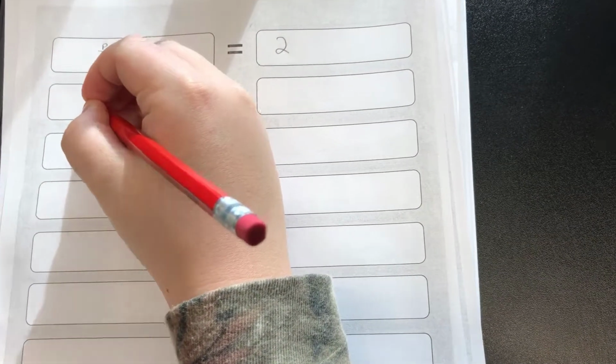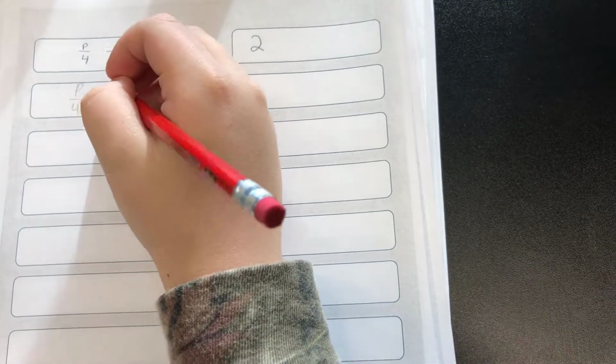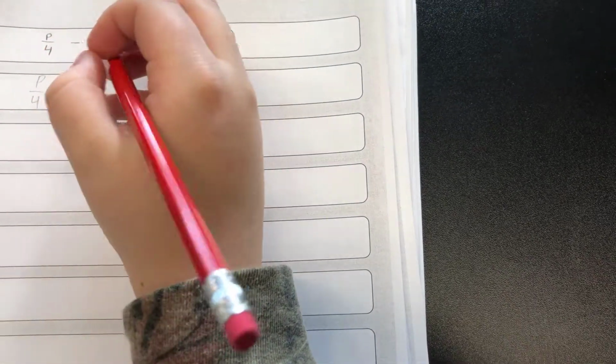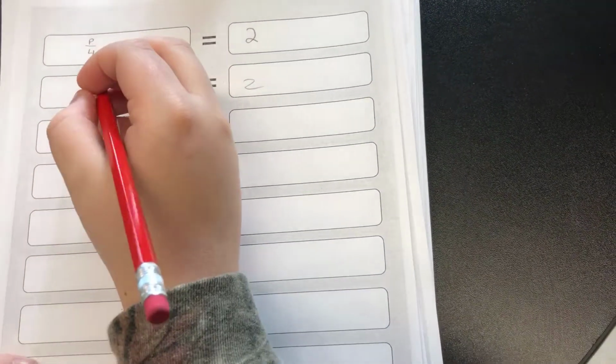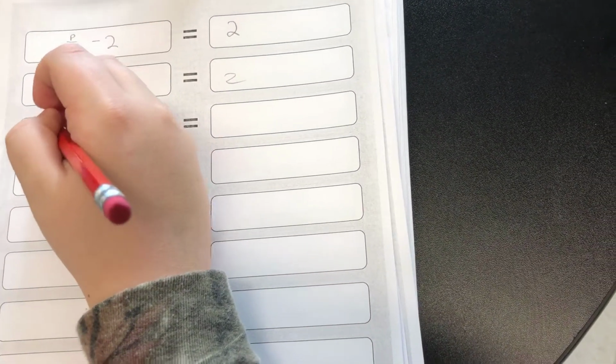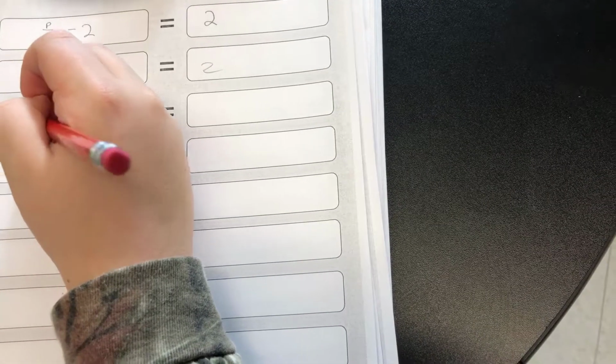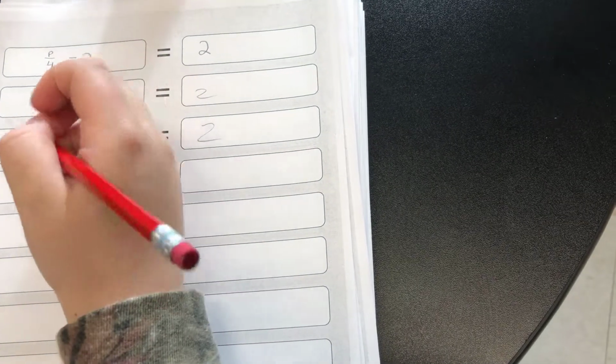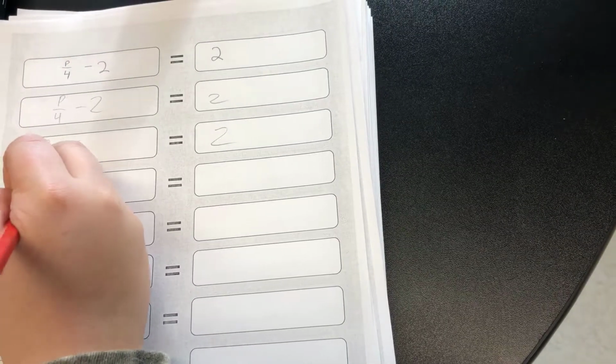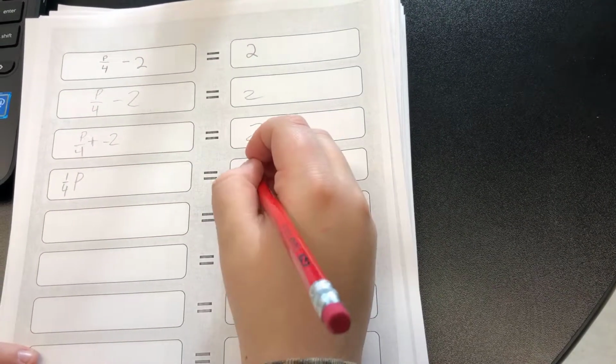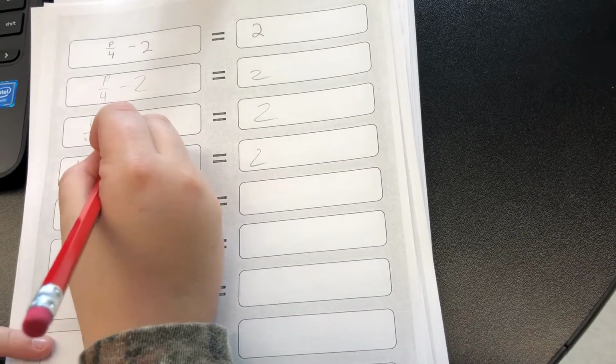Okay, so first, as you can see, it's p divided by 4, yep. So then p over 4 equals 2. Same thing I wrote up there. And then p over 4 plus, it would be plus because you have to change it, negative 2. And then that equals 2. So now we don't have minus anymore. We would need to change that into 1/4 p plus negative 2 equals 2.